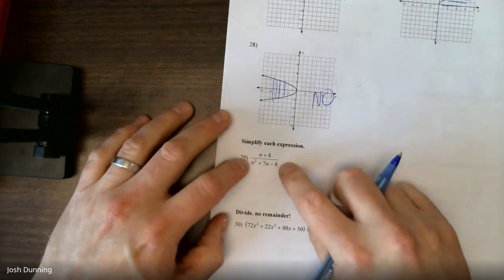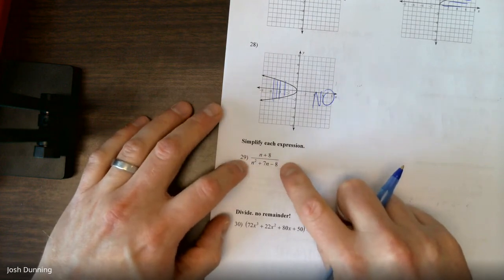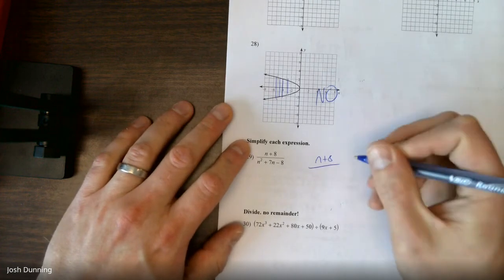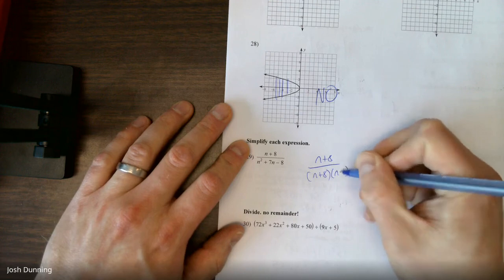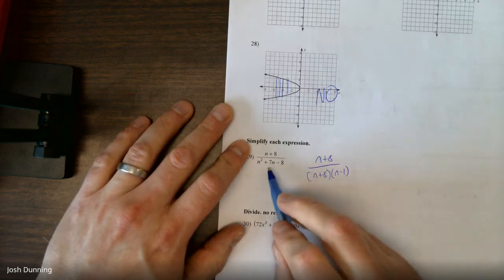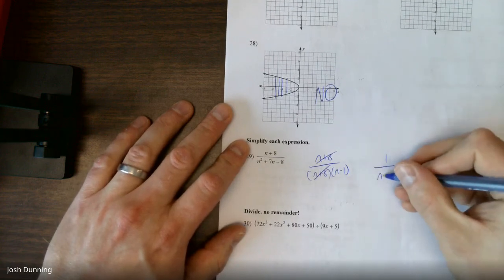Simplifying rational expression, a fraction with the polynomials. Factor everything you can factor. Can't factor the top. The bottom, 8 times negative 1 is negative 8. 8 minus 1 is 7. Those cancel. Got to have something for the top, so put a 1 there.